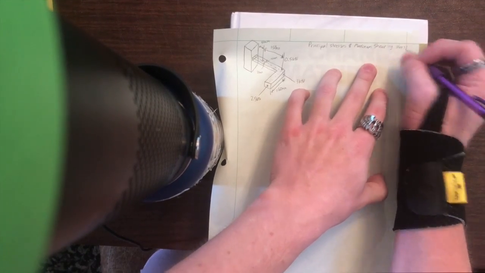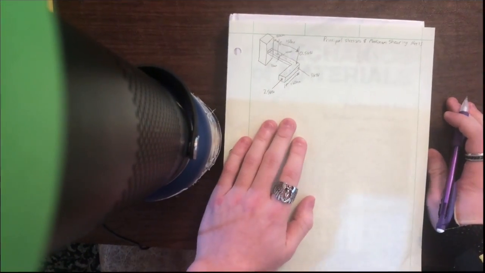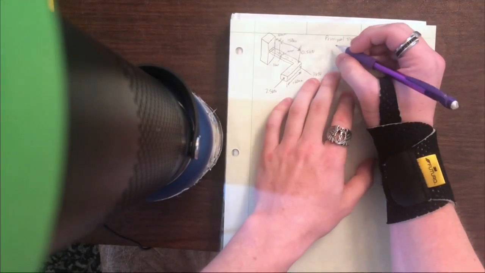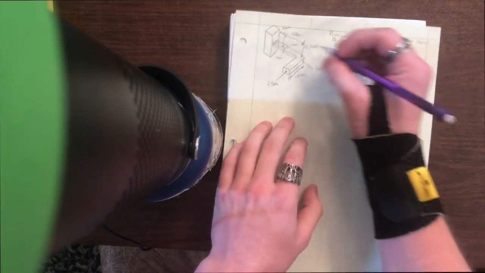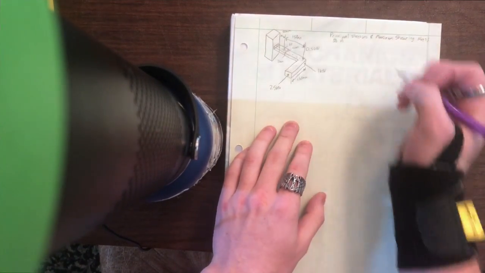We're doing this at point H, which is right here.